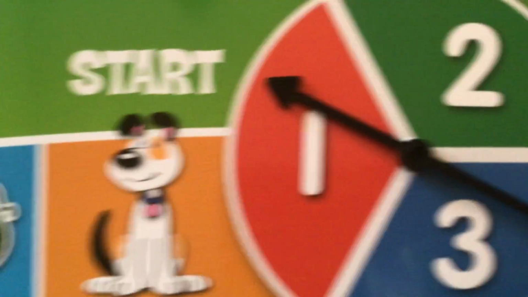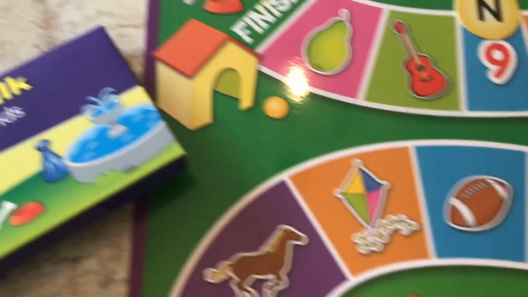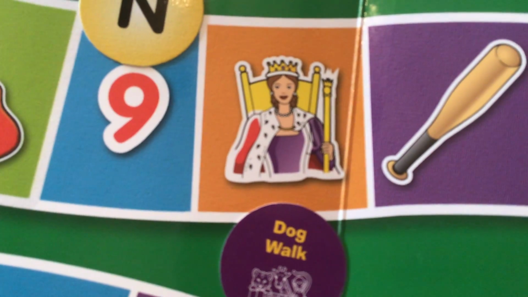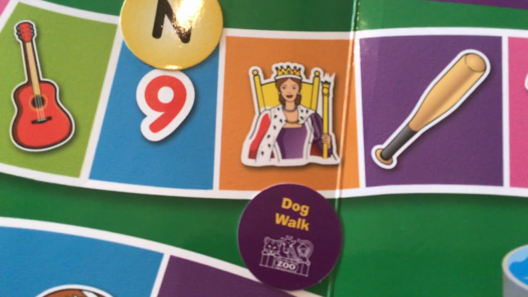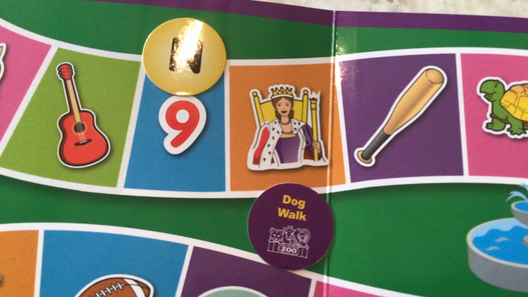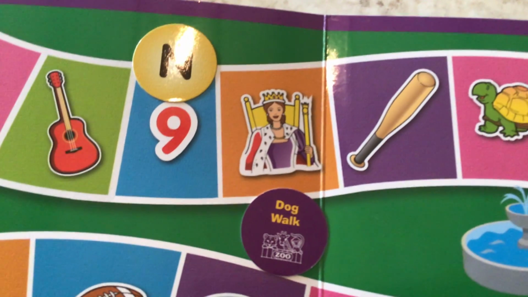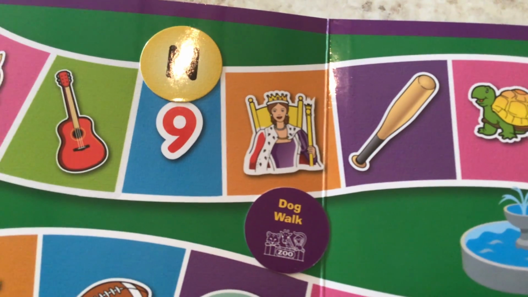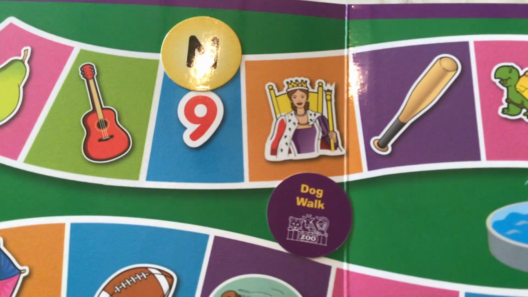What number? You're right, the number 1. So I need to go 1 spot. Help me look at this picture. What is it? You're right, it's a queen. Quack, quack, quack. Queen. Do you hear the first sound? Say the sounds in queen. Quack, quack. What's the first sound?